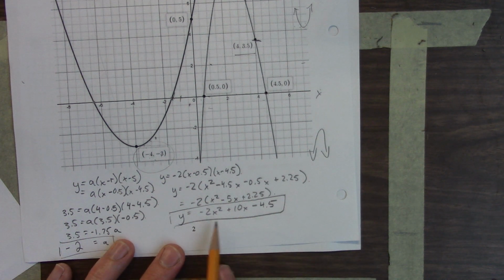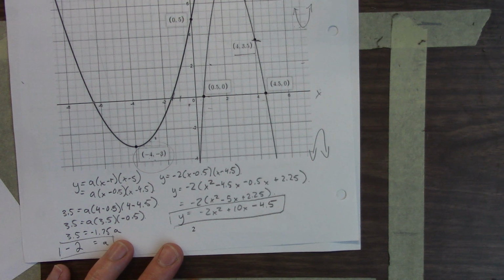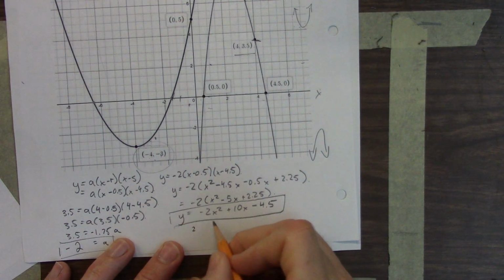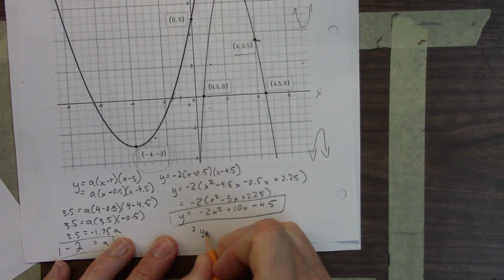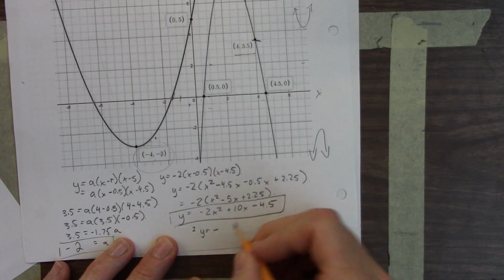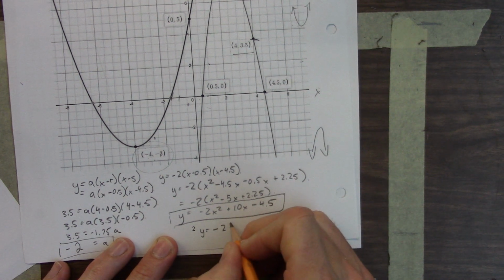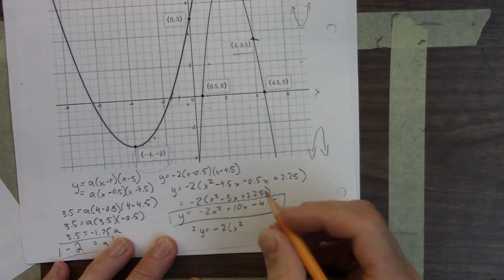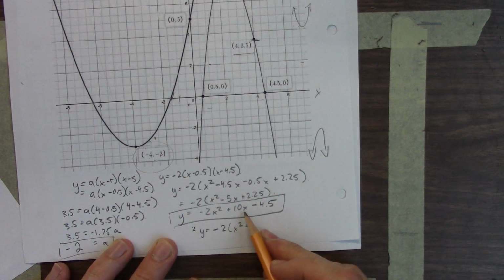So vertex form, we need to complete the square. The way we would do that is we divide the first two terms by negative 2. You're left with x squared plus 5x.